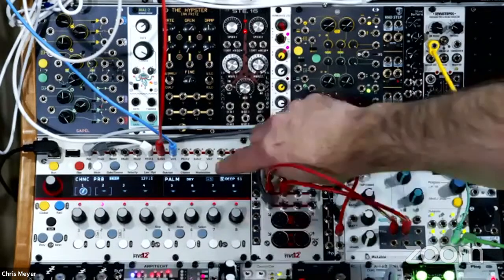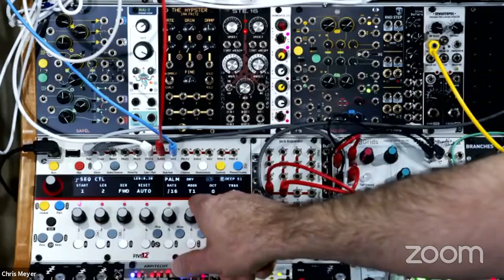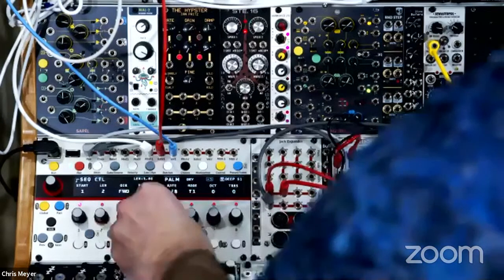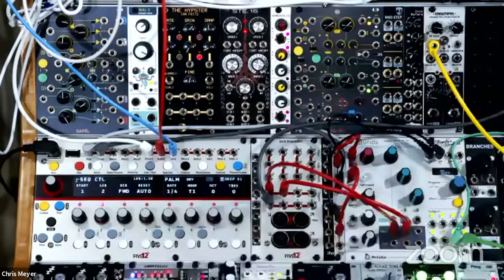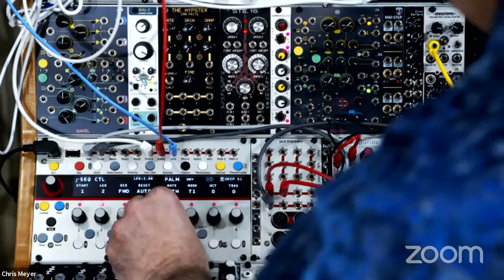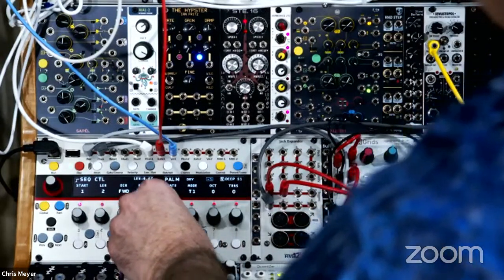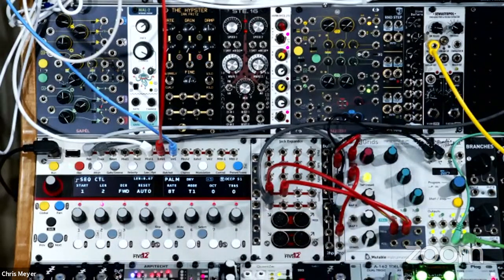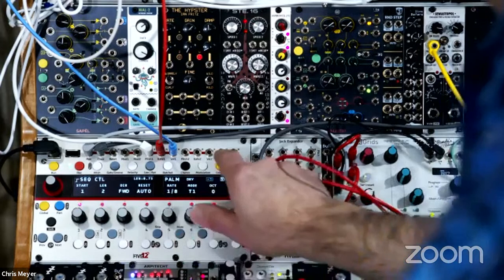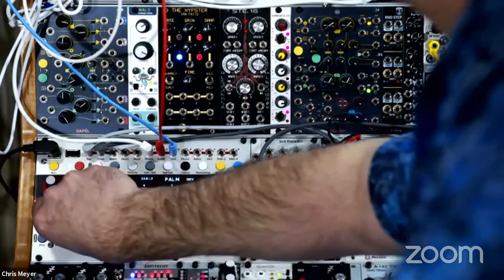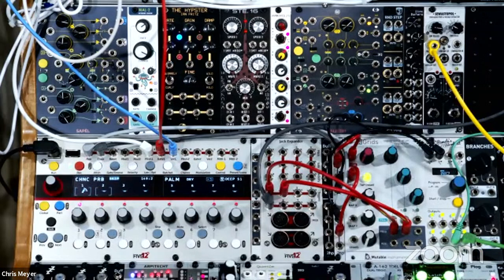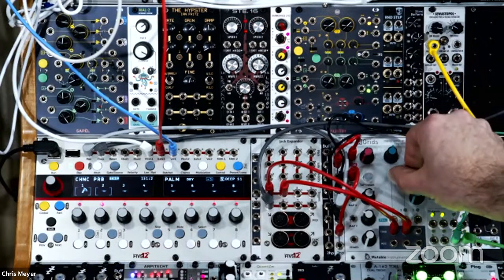This is where the rate under external triggering comes in handy. By changing this rate, I can change the speed of that ratchet. Including dotted values, etc. Let's set it to 8th. Go to chance, drop that to a low probability, so it just spices up the kick every now and then. And then the snare.